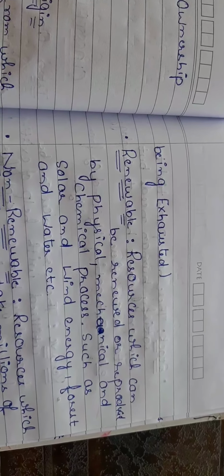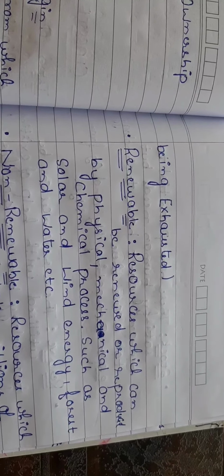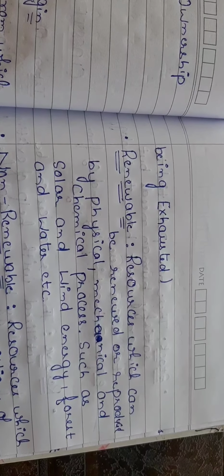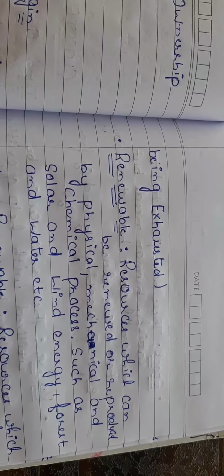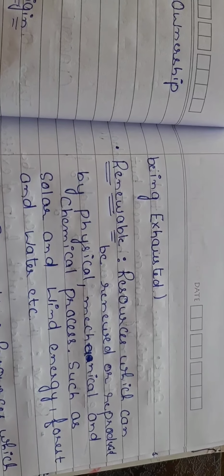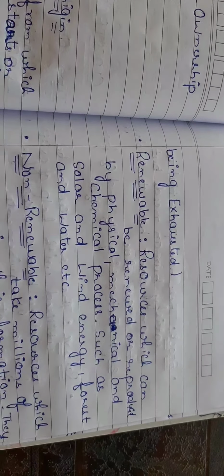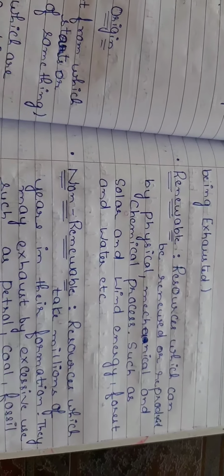First is renewable resources, which can be renewed or reproduced by physical, mechanical, and chemical processes. Means the resources which can be renewed or reproduced by physical, mechanical, and chemical methods. For example, solar and wind energy, forest and water, etc.